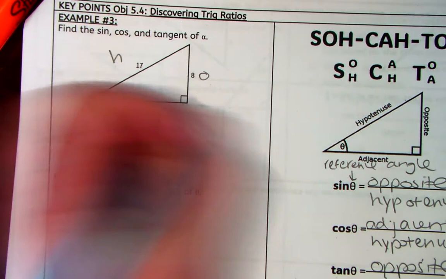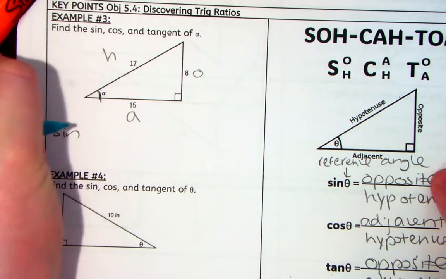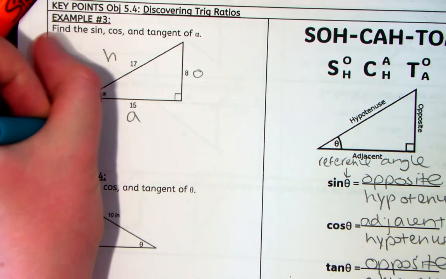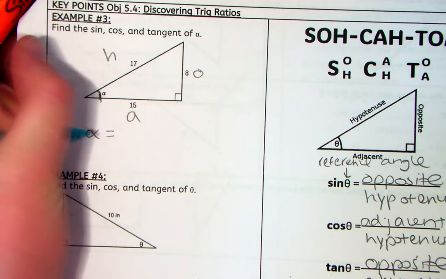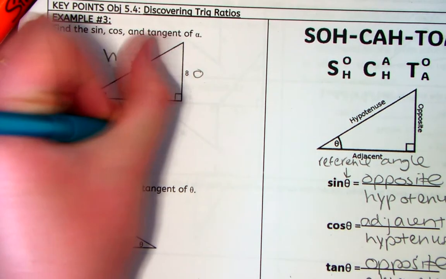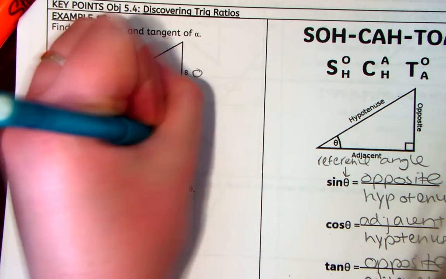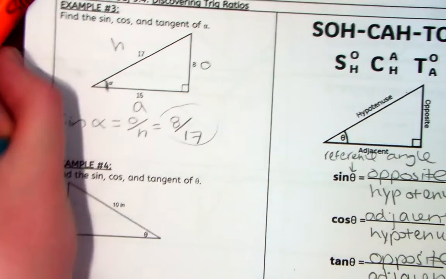So to find the sine, that's when I divide the opposite by the hypotenuse. So the sine of alpha is equal to O over H, which in this case is going to be equal to 8 over 17. Okay? So that's the sine.